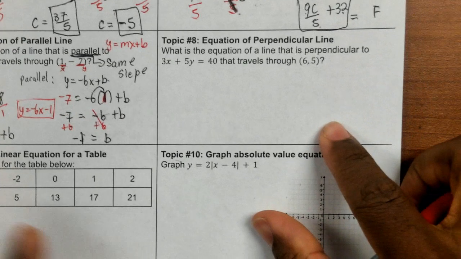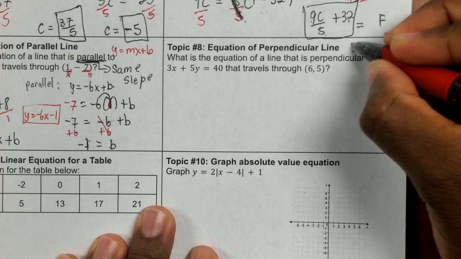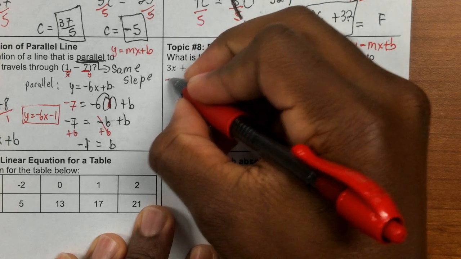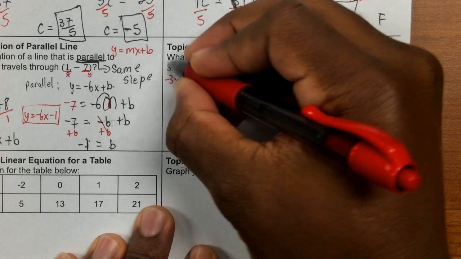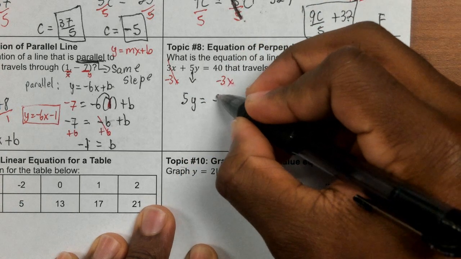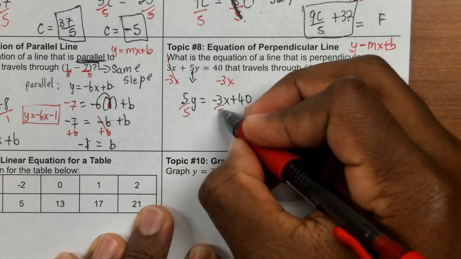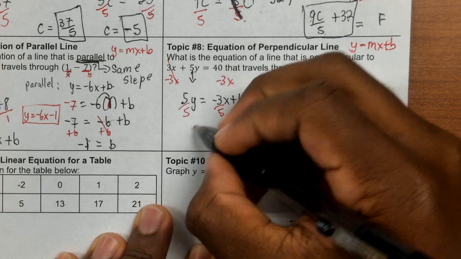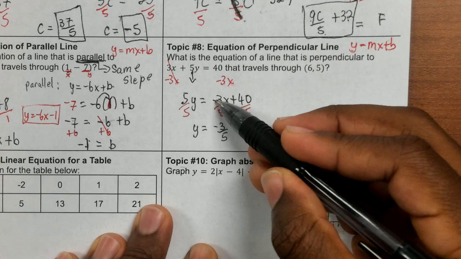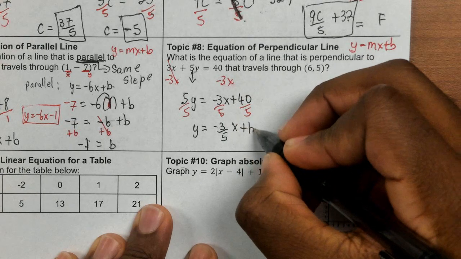Alright, next question. The next question wants us to do perpendicular. Alright, so first we need to get it in the form y equal mx plus b. Okay, so to do that, I will subtract 3x, that gets cancelled. The 5y, I bring it down. We can't subtract, so I write minus 3x and a positive 40. So now I divide by 5, divide by 5, divide by 5. So now we have y equal, can you divide? No, so I leave it as negative 3 over 5. And a negative divided by a positive stays as a negative. Normally you divide this, but we don't care what this is. I replace it with the letter b.